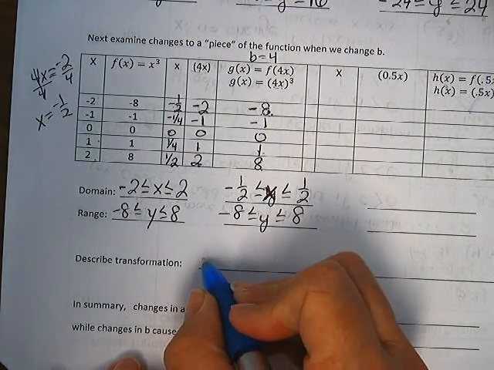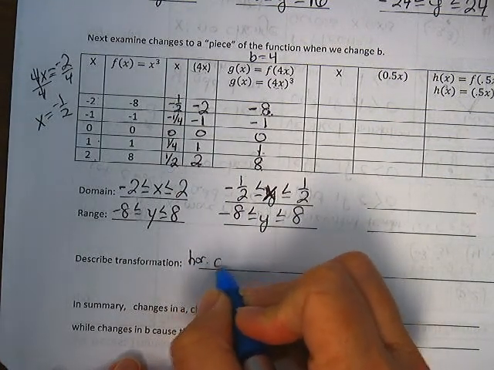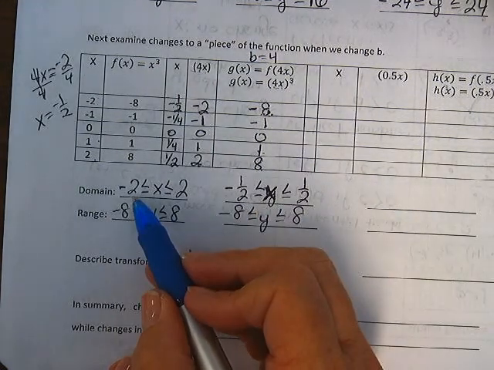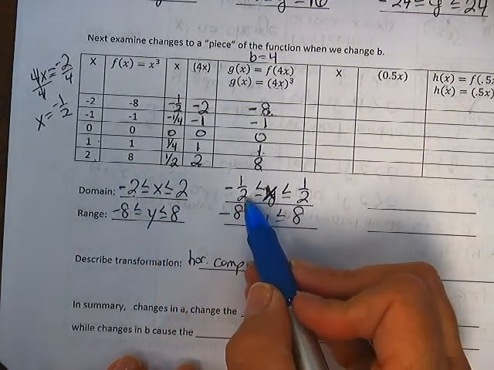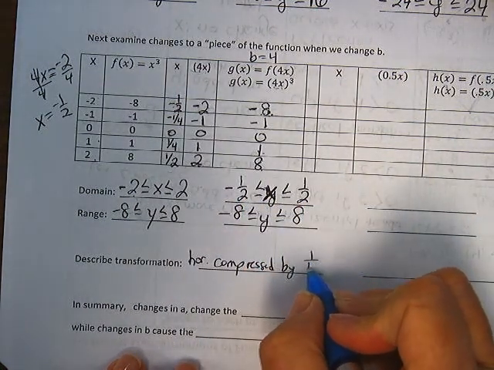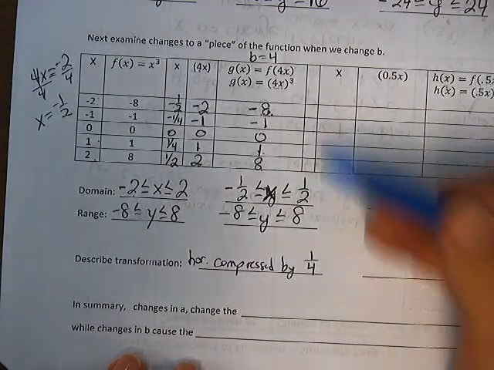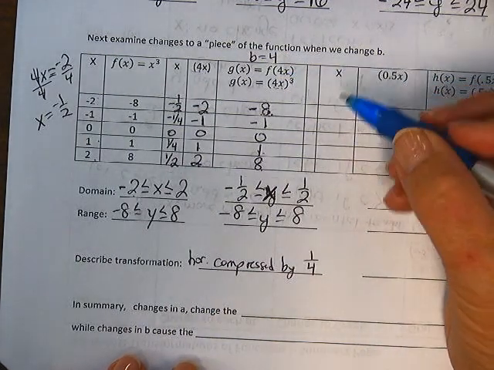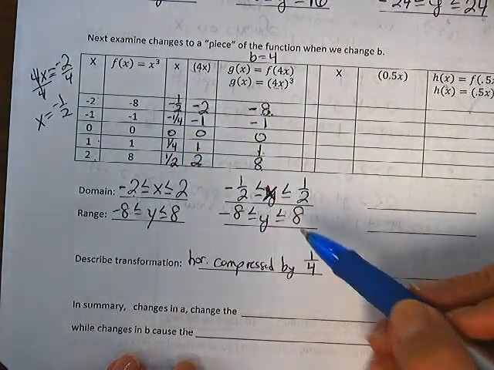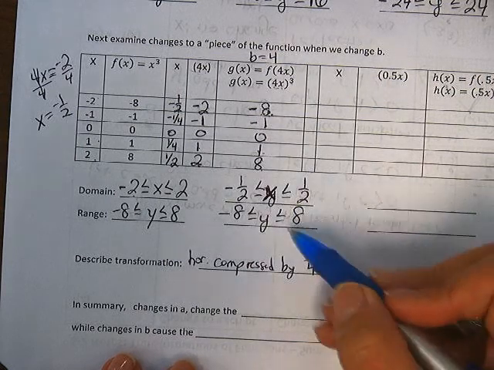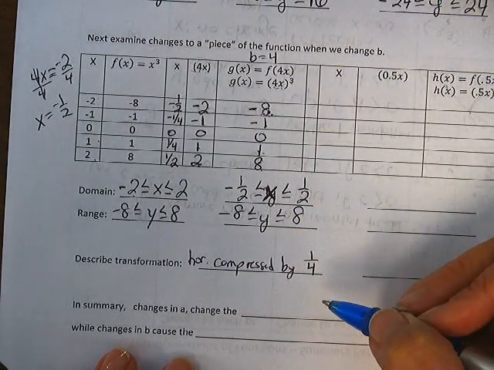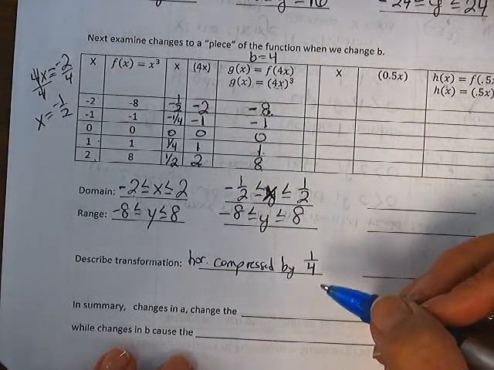So it's been horizontally compressed by, what would I have to multiply -2 by to get to -1/2? It's been compressed by 1/4, which is 1/b. So not only are my x values compressed, the domain is actually getting compressed too. This doesn't really matter when we're looking at the whole parent function because the domain is all real numbers. So compressing it still leaves all real numbers.